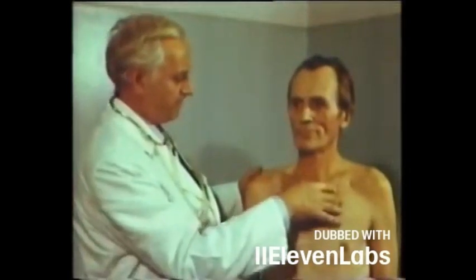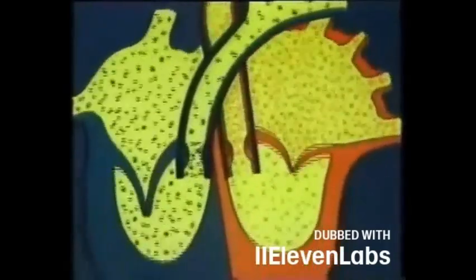An accent and splitting of the second sound are heard on the pulmonary artery in mitral stenosis. They occur due to increased pressure in the pulmonary artery and the asynchronous closing of the semilunar valves. First tone, second tone, first, second.